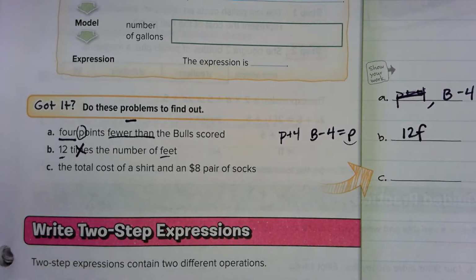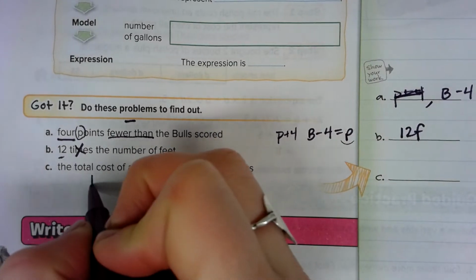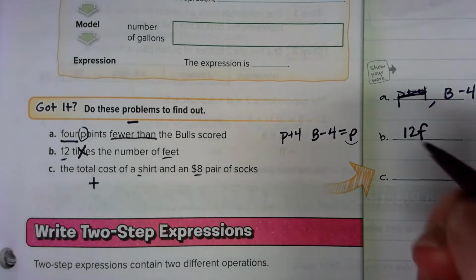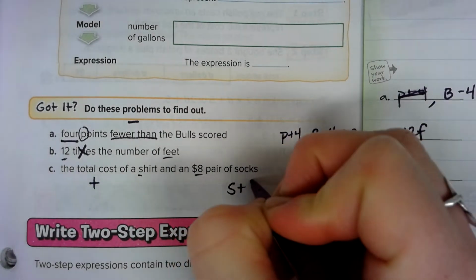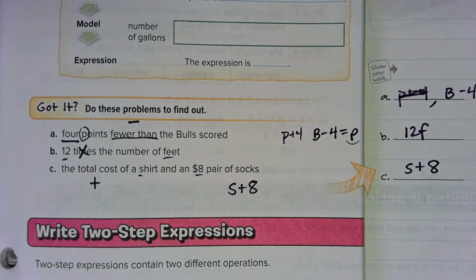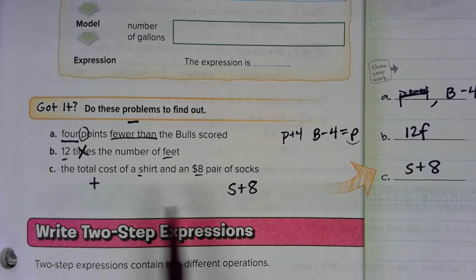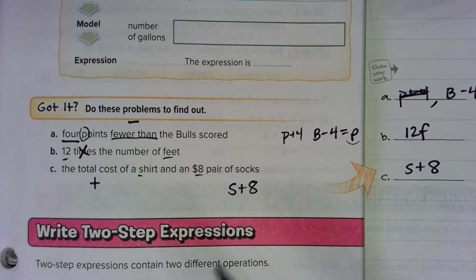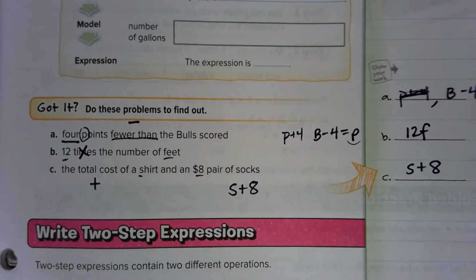And then the next one, the total cost of a shirt and an $8 pair of socks. So we're trying to find the total cost. So I know it's going to be adding of a shirt and $8. So let's do shirt plus 8. The shirt plus $8 is going to give us the total cost, but we don't need to write an equal sign because expressions are only the front half of an equation. So we're not going to include the equal sign here. So S plus 8, the total cost of a shirt and an $8 pair of socks would give us our total cost.